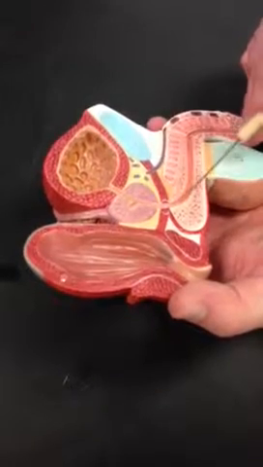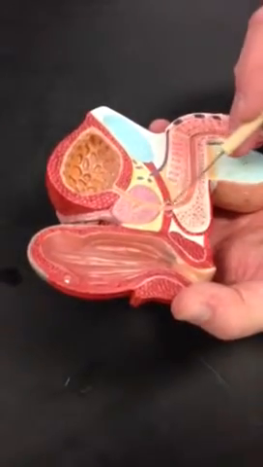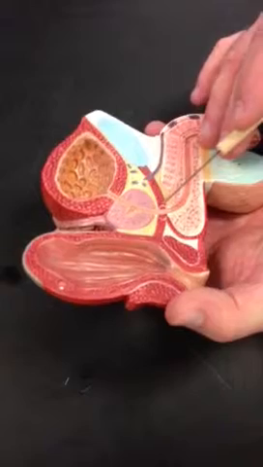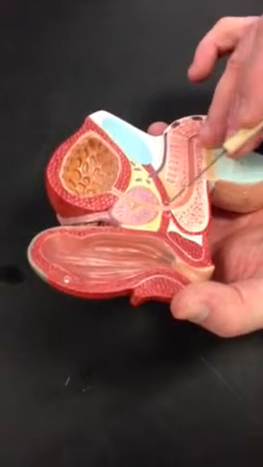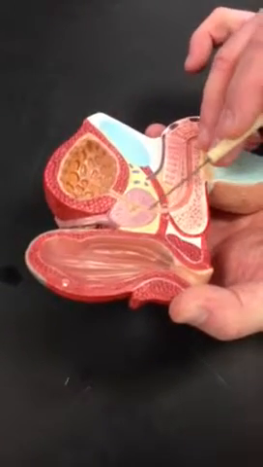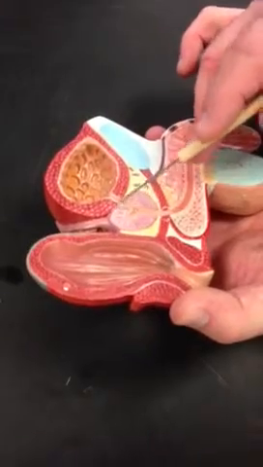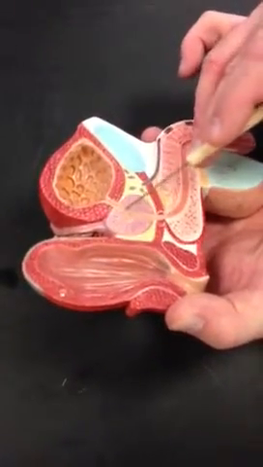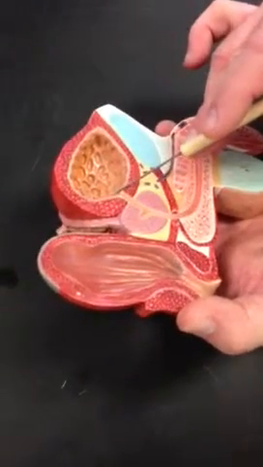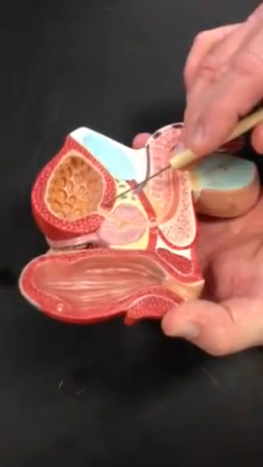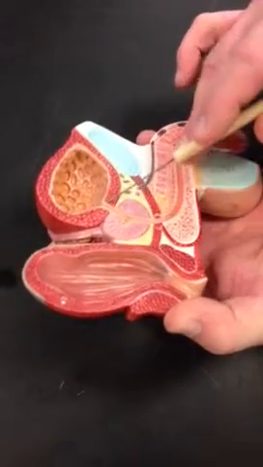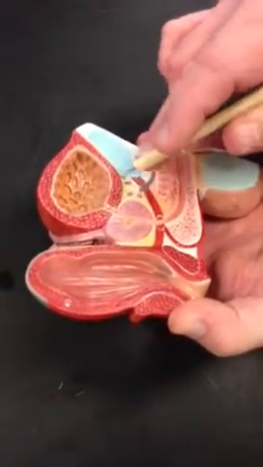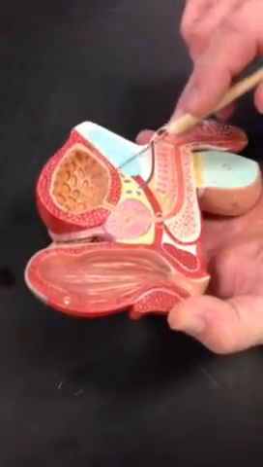When you get out of the penis, it becomes the membranous urethra, and that runs through the external urethral sphincter. Before that, it was the prostatic urethra, obviously because it's inside the prostate gland, and the prostatic urethra is what comes out of the bladder. It runs through the internal urethral sphincter, which is smooth muscle, part of the detrusor muscle of the bladder wall.